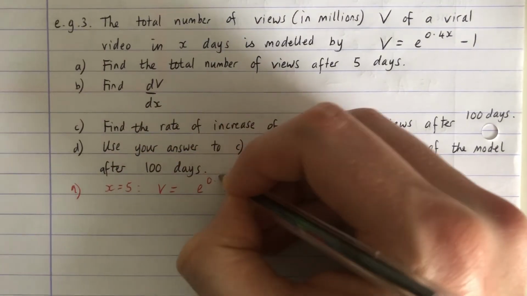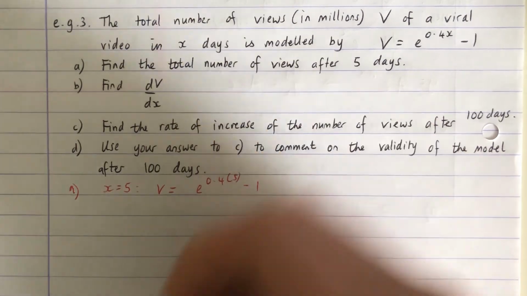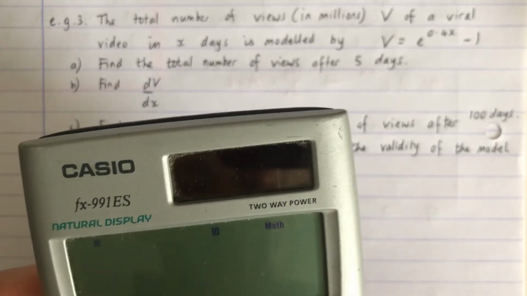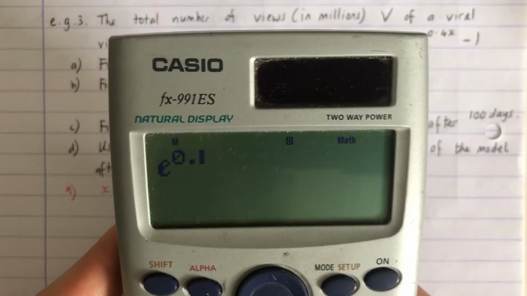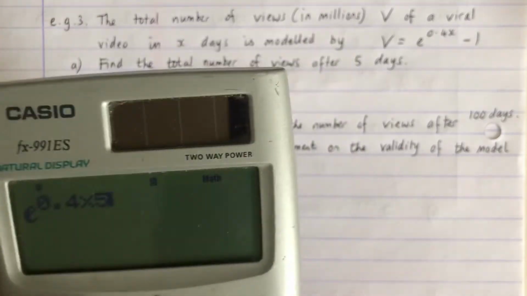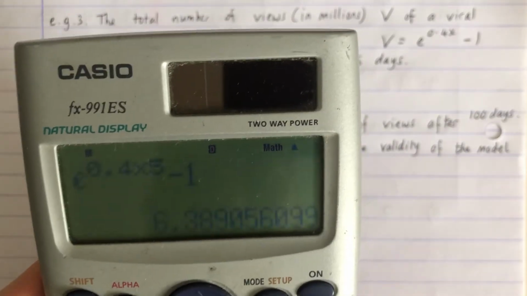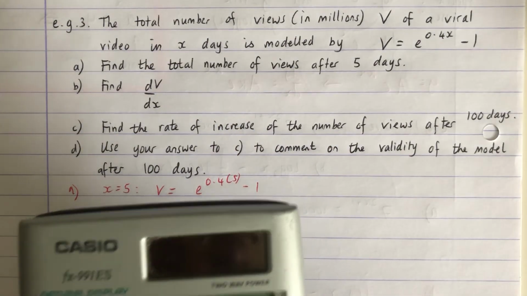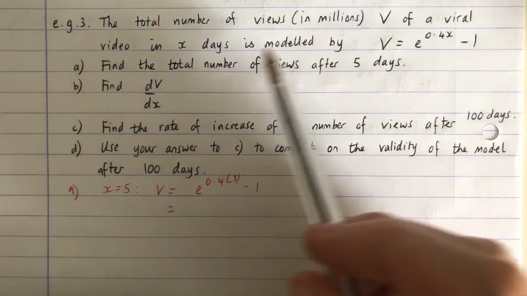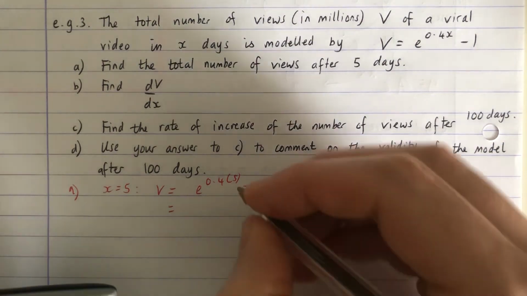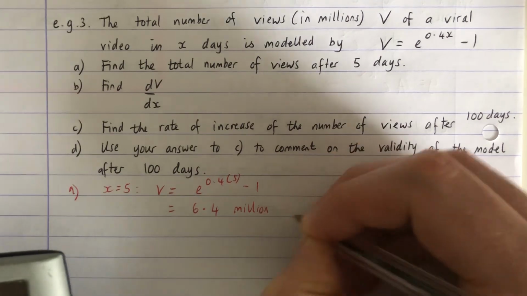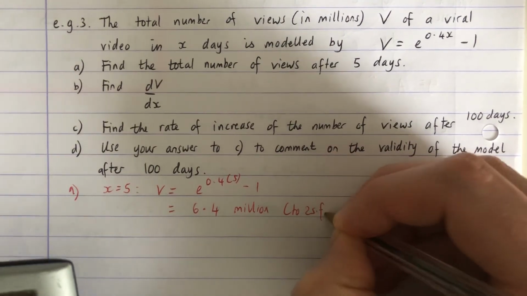If you put 5 into the formula, we've got e to the power of 0.4 times 5, subtract 1, 6.389, and so on. And remember, the unit is millions. So I'm going to say 6.4 million to 2 significant figures.